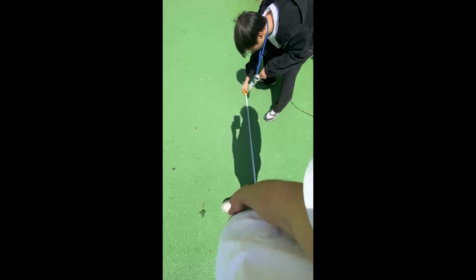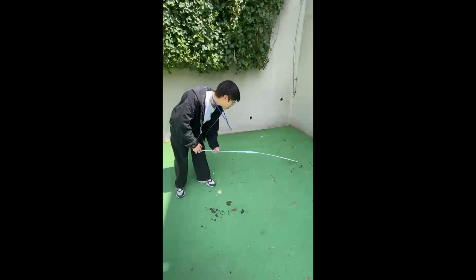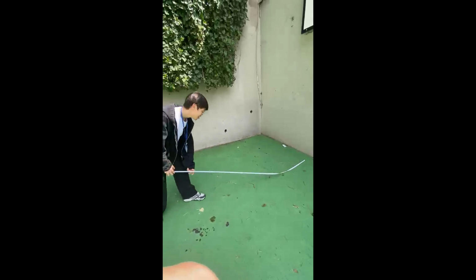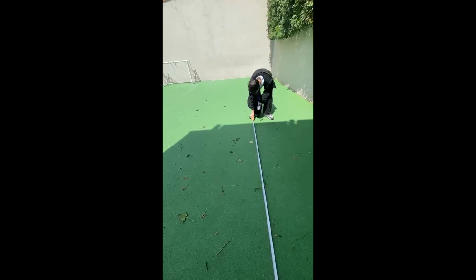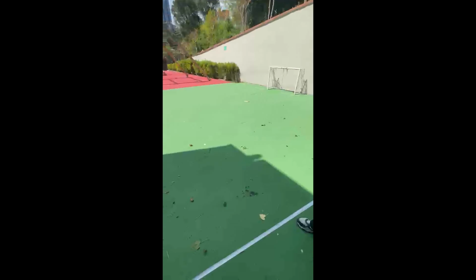Now we will measure the shadow. Hold it. Measure from there. Wait, from here. Okay, 123. How much? 330. Okay.